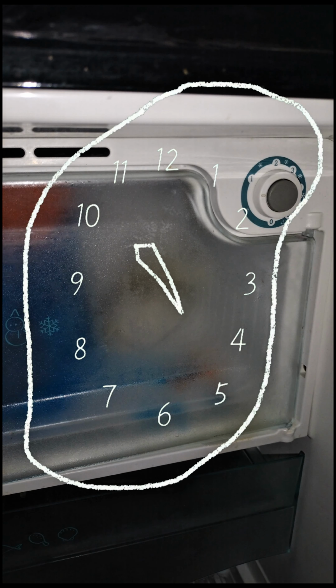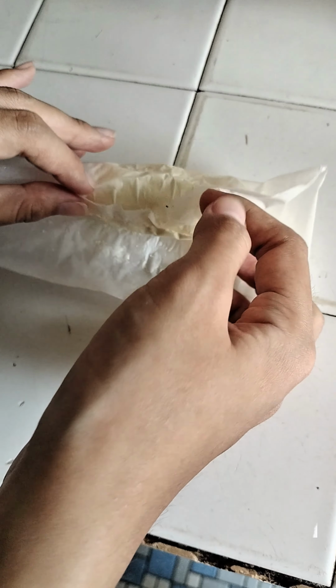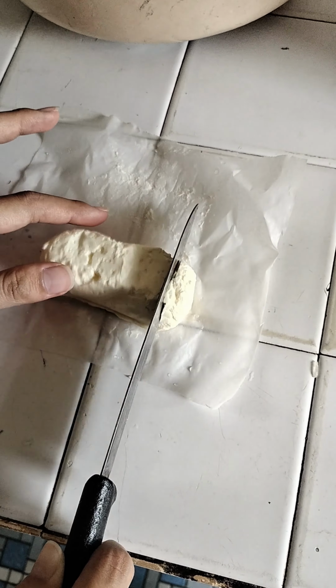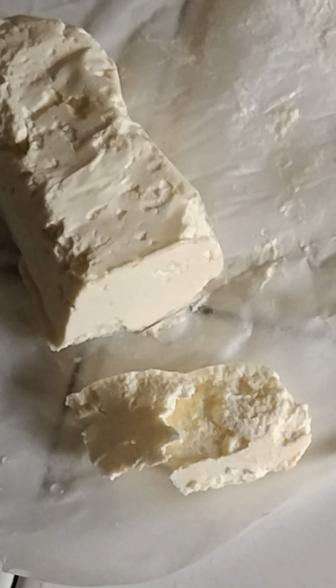Then we put the butter into the fridge for 24 hours, and ta-da! The butter is formed and we can cut it with a knife. In short, here is the summary for all the speeds that we have changed.